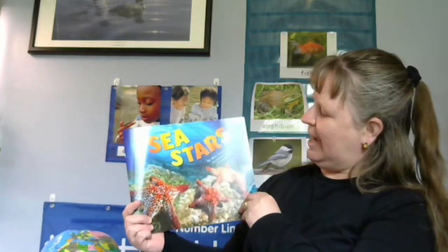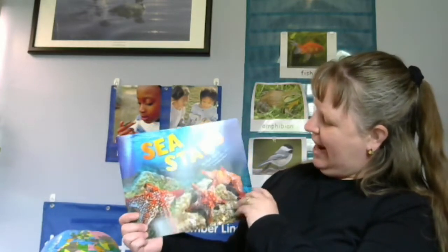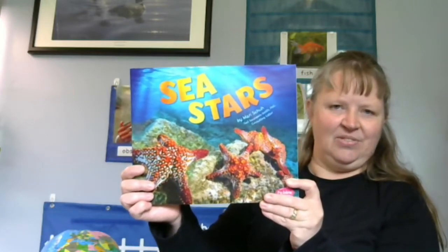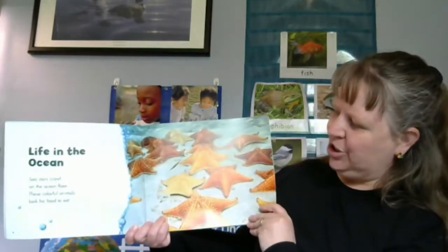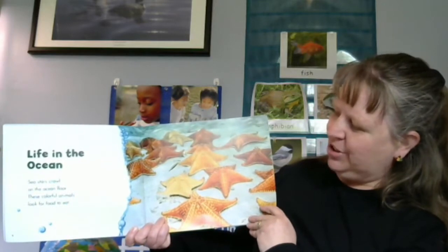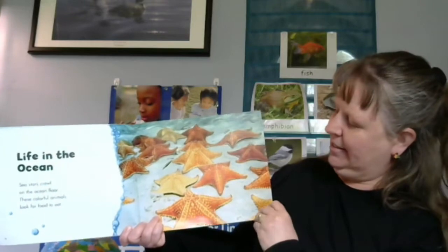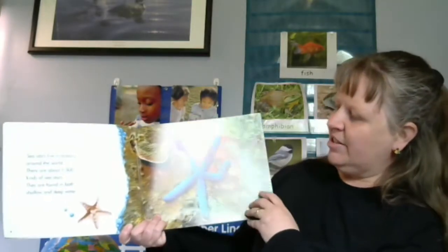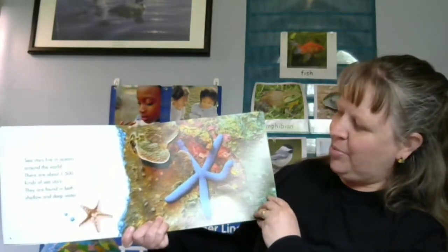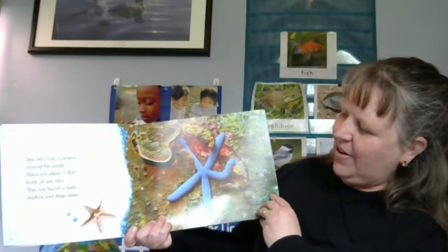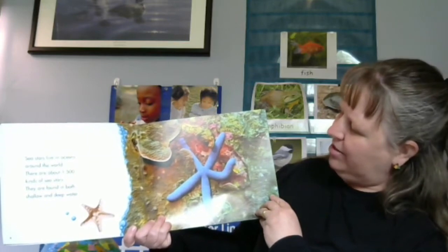The author's name again is Mari Shu, and look at all those bright, beautiful sea stars on the front cover of this book. Wow. Life in the ocean. Sea stars crawl on the ocean floor. These colorful animals look for food to eat. Sea stars live in oceans around the world. There are about 1,500 kinds of sea stars. They are found in both shallow and deep water.